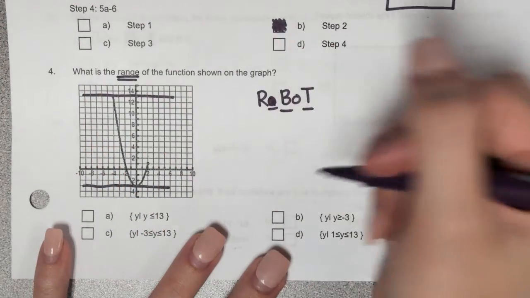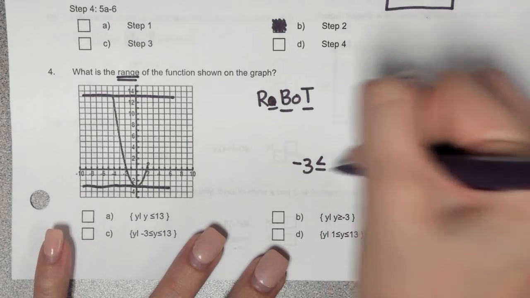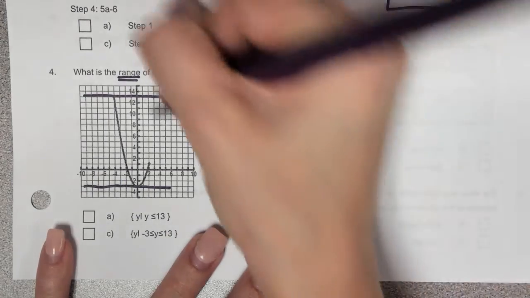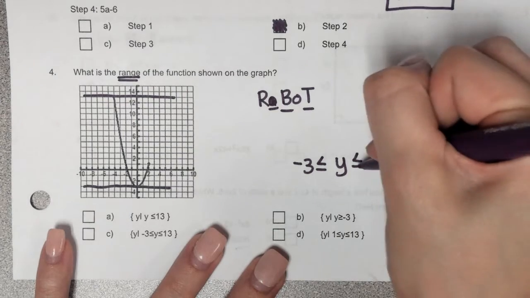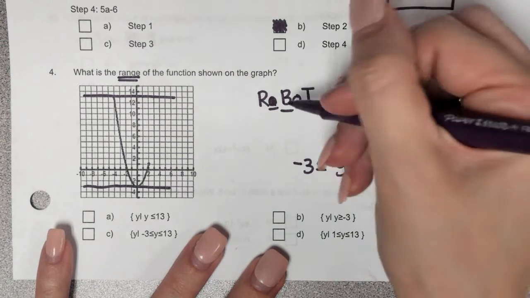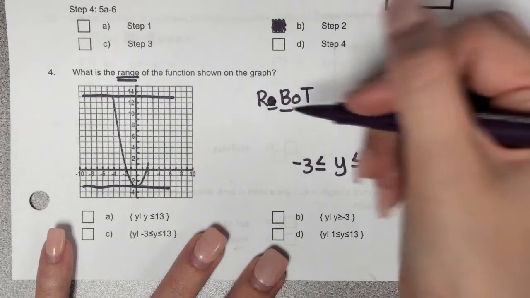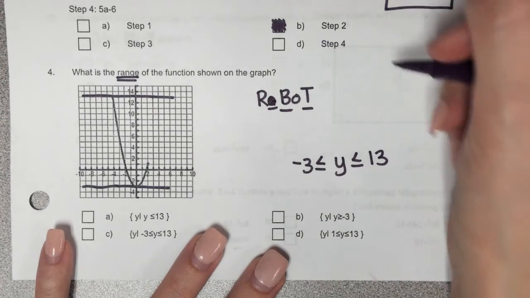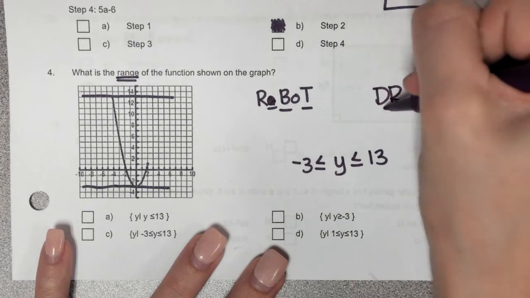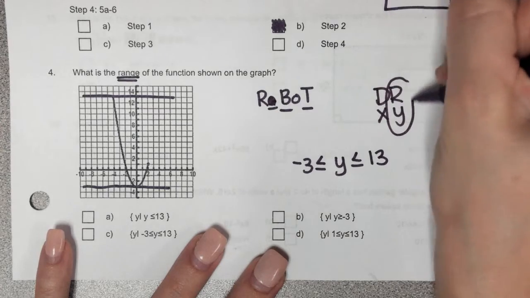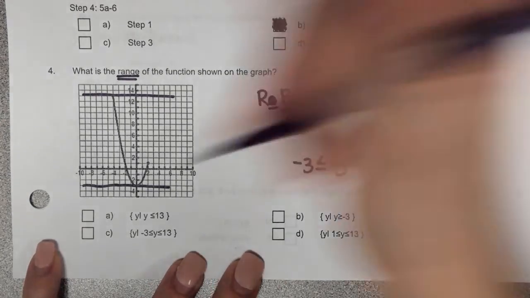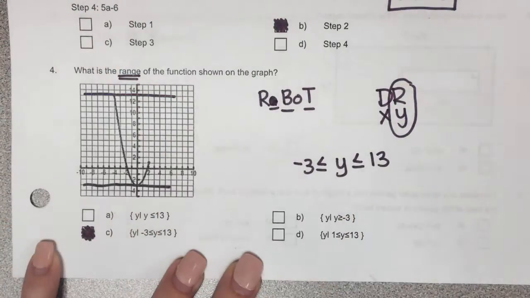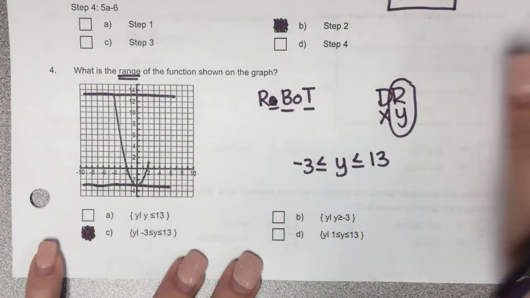So the bottom is down here at negative 3. And the top is up here at 13. Both of these have the line underneath because they're closed-in circles. If it was an open circle, there would be no line. You can also remember Dr. XY. Range is the y values. Okay? So which one matches? Right here at C. You got to go all the way to the bottom, all the way to the top.